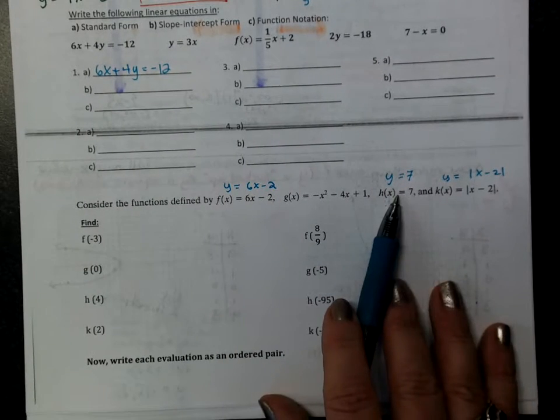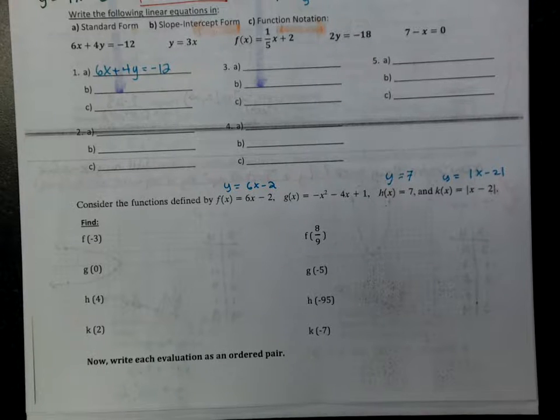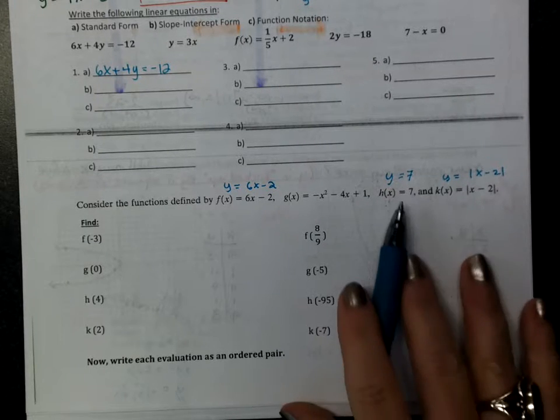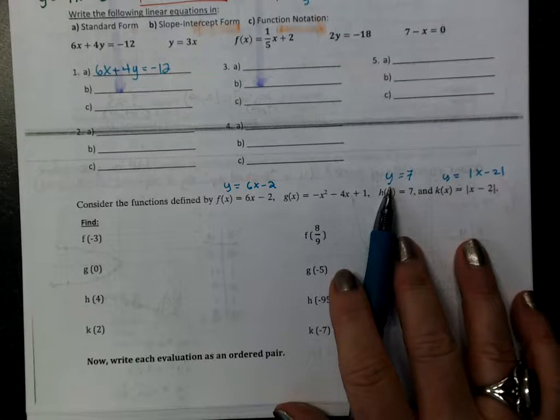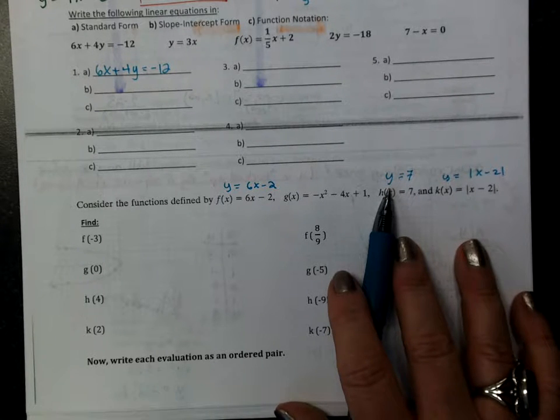Does that make sense? I didn't hear the answers over here, so I want to make sure: does that answer the question? Okay. So if it's just a y, it is a... It's just a vertical line. Horizontal. Remember, vertical lines aren't functions.